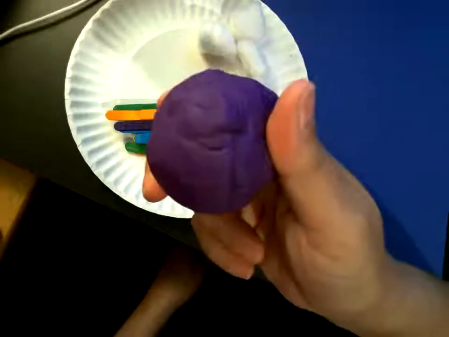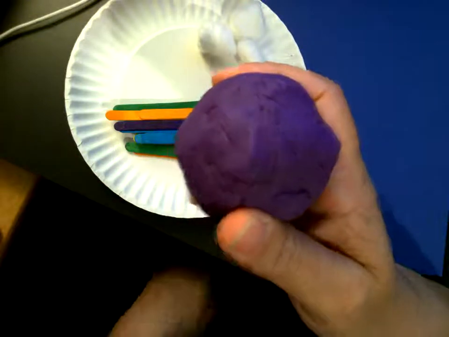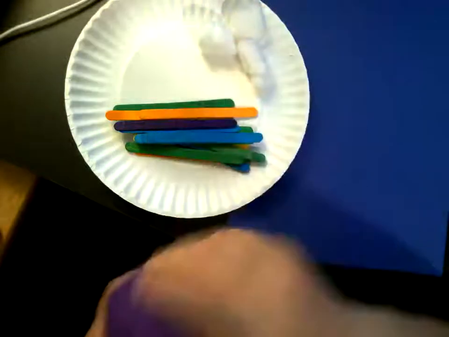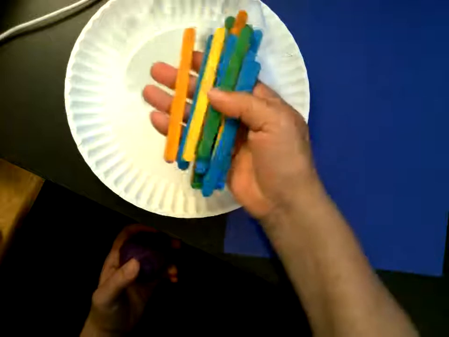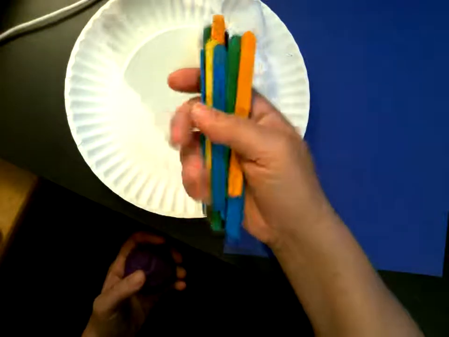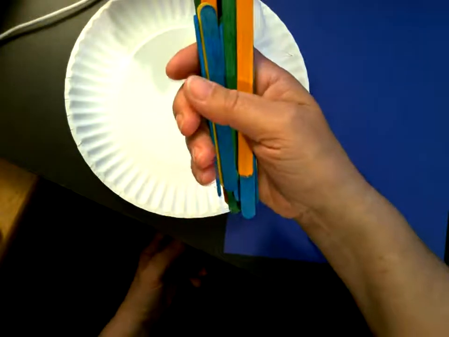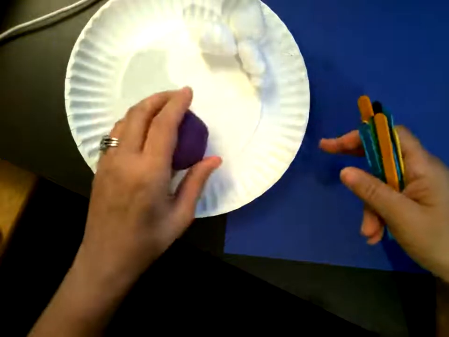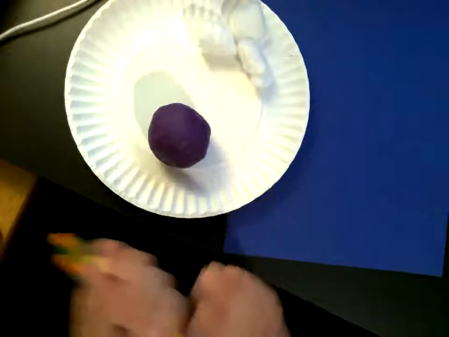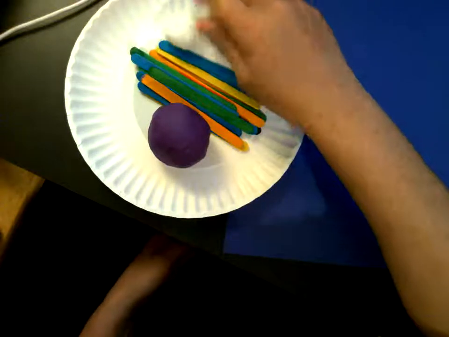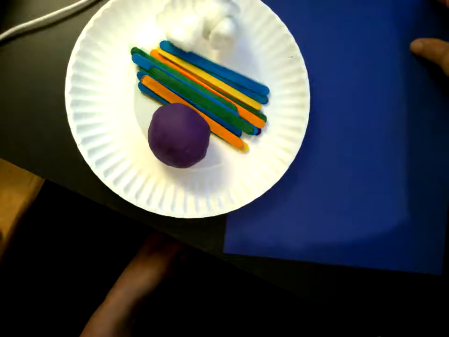Play-Doh. Is Play-Doh something that we can change without using anything else, just using the Play-Doh? Popsicle sticks. Is this something that we can change using just the popsicle sticks? Or do we need to bring in something else, either that we already have here or that we don't have here, like glue or tape or a stapler? Same thing with the cotton balls, the plate, and the paper.